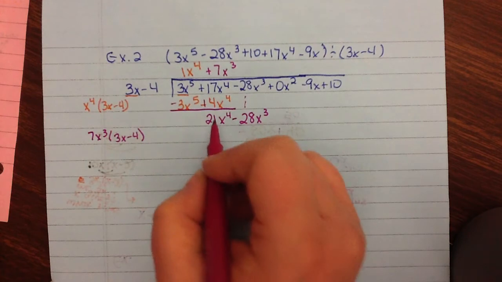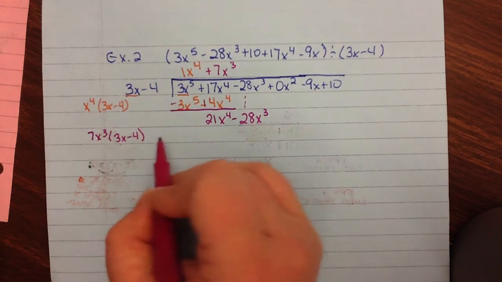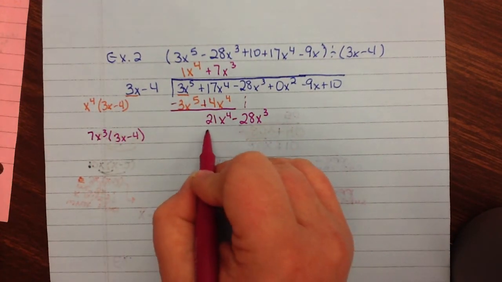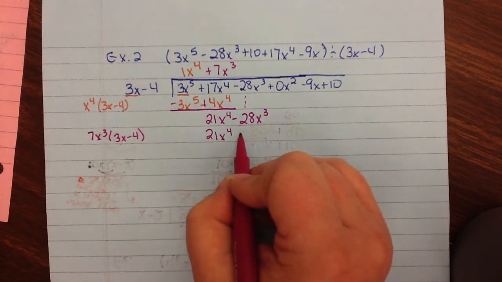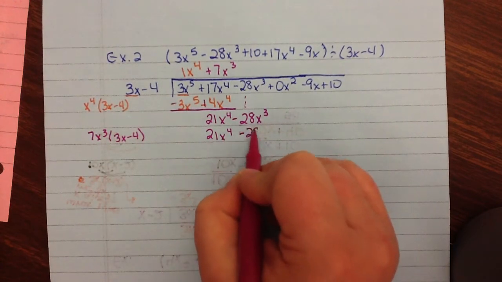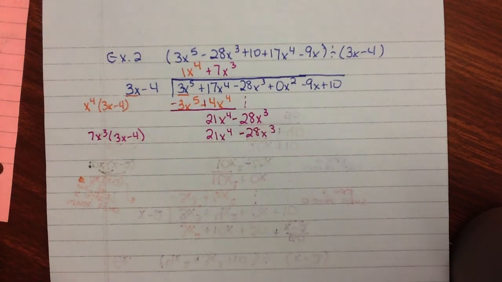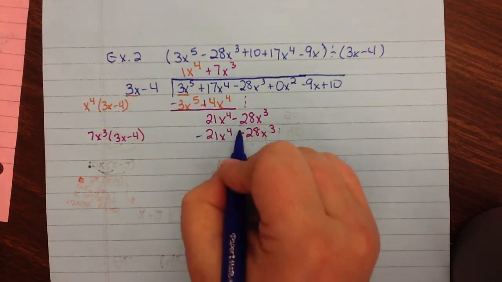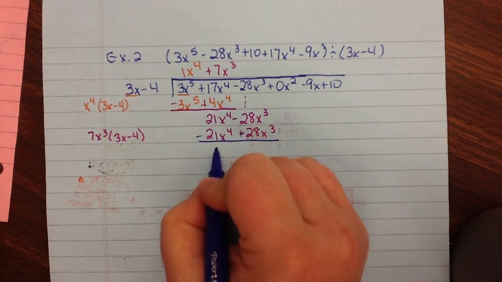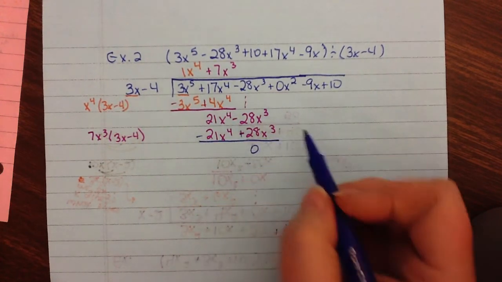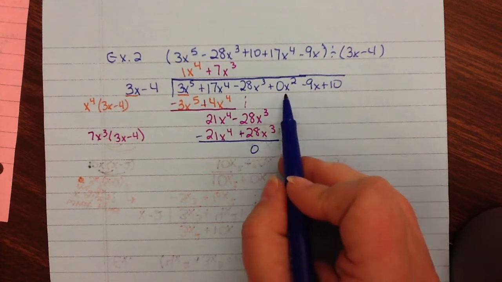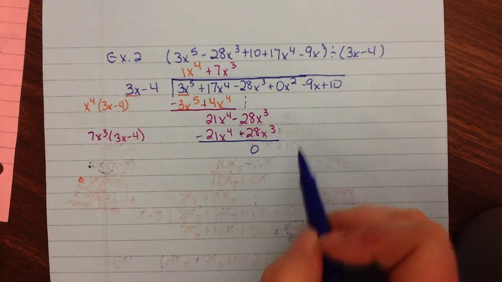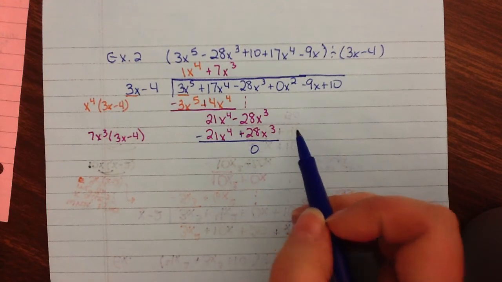And that's going to go over here. So 7x to the third times 3x is going to give me 21x to the fourth. 7x to the third times negative 4 is going to give me negative 28x to the third. So I change my signs and add. That cancels. Everything canceled. Well, but I still have more up here that needs to be divided. So I'll start bringing these things down and keep dividing.